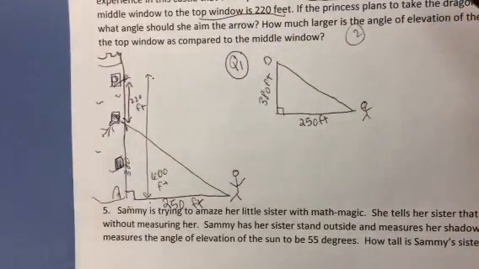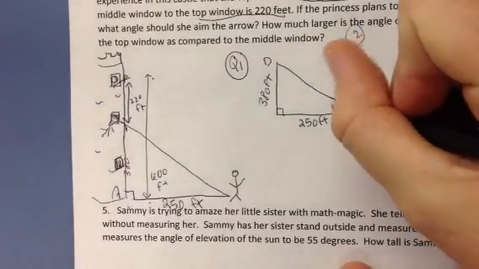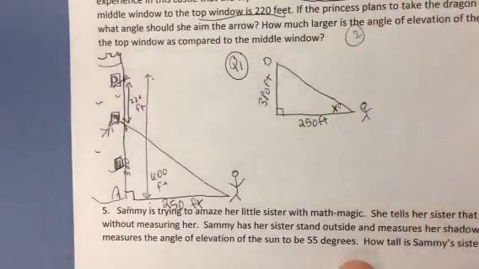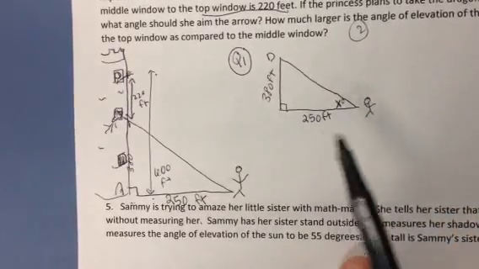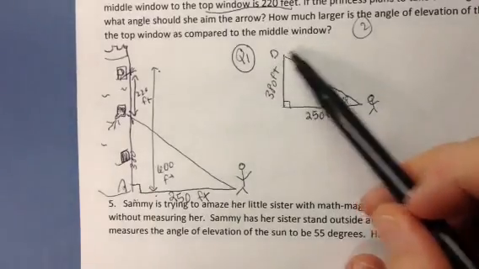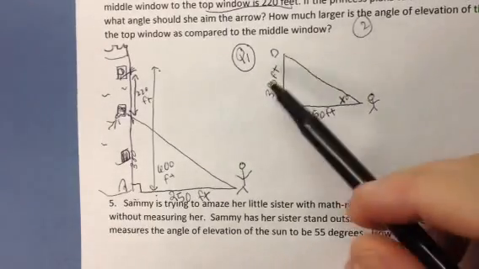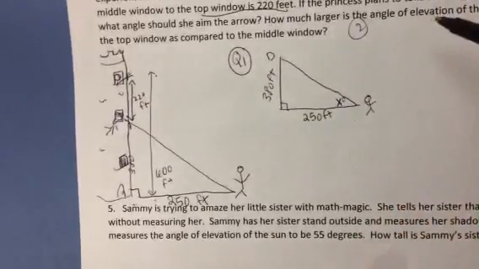So if you think about it, the angle at which she's going to aim that arrow is an angle of elevation. So I'm going to call it X, and that's essentially what we're being asked: what's the angle of elevation from the princess to the dragon? All right, so we don't know anything about this hypotenuse, but we know the 2 legs of this triangle. We're trying to find an angle, so we're going to use inverse trig functions.